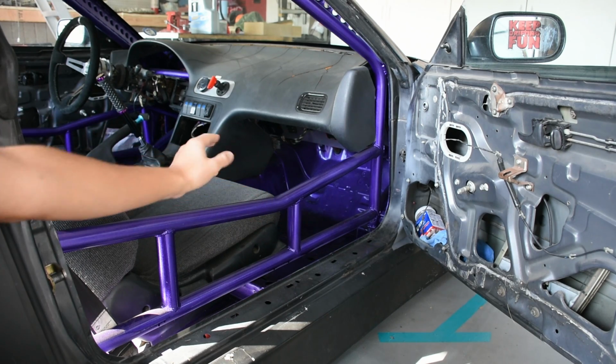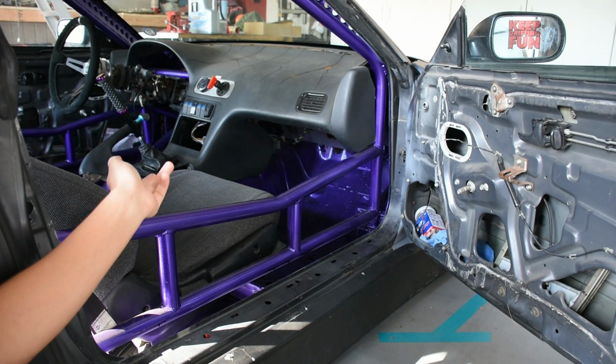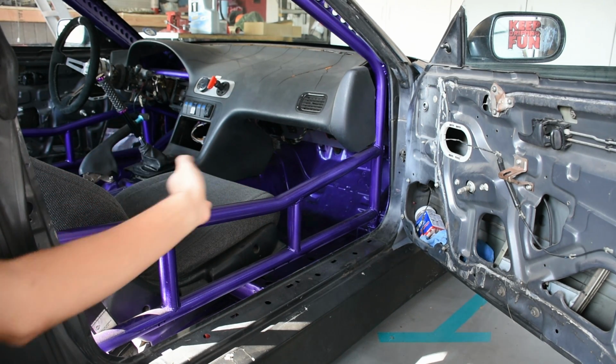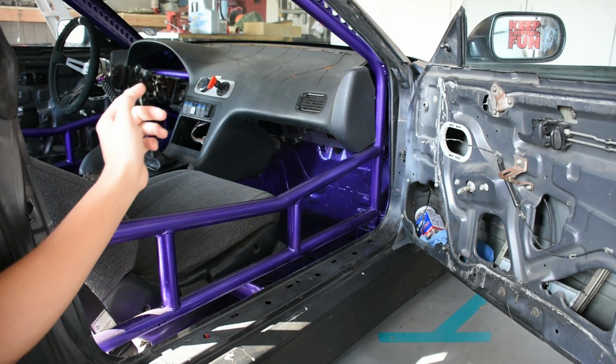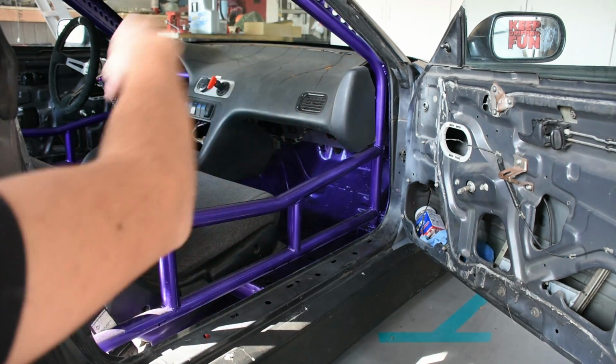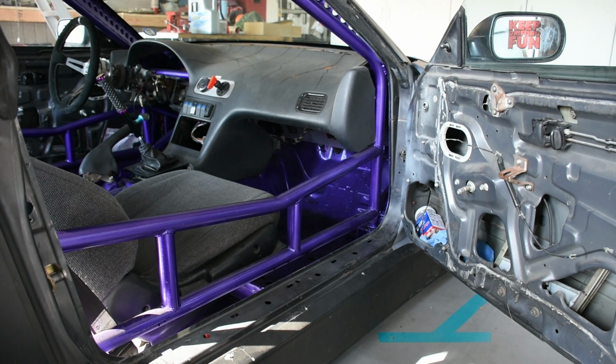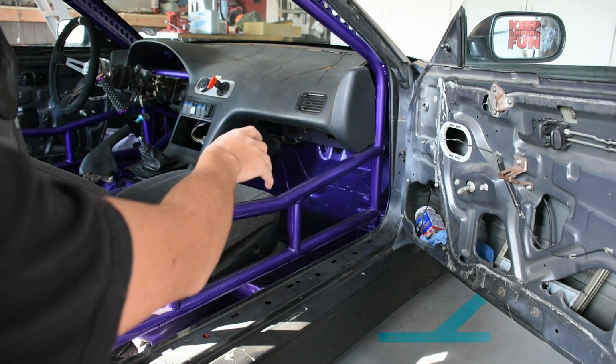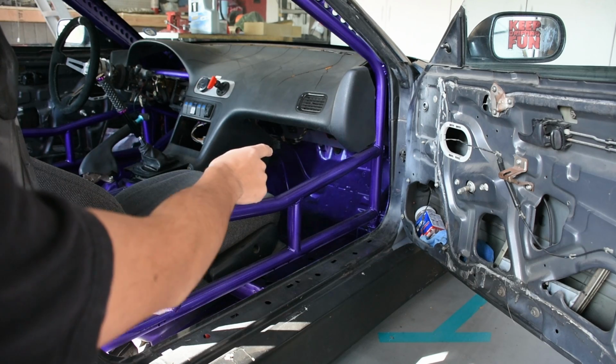This slight bend over here also helps with getting in and out of the car, because at the end of the day, this car does get driven on the street. And I've never been a fan of cars where the door bars go all the way up to the full height of the door, and you basically got to crawl in there. It's just kind of impractical, in my opinion.